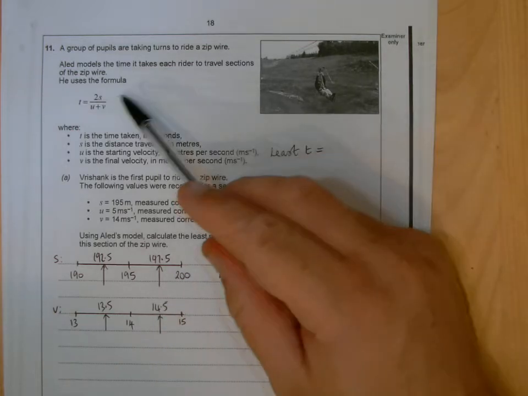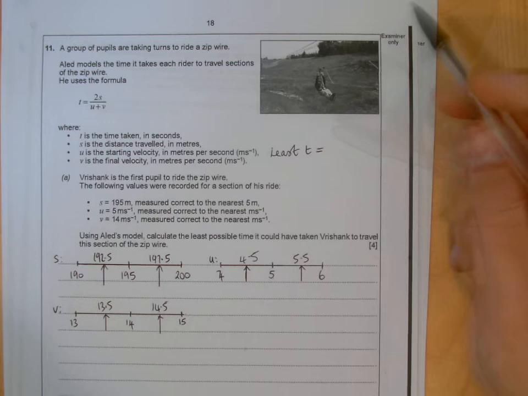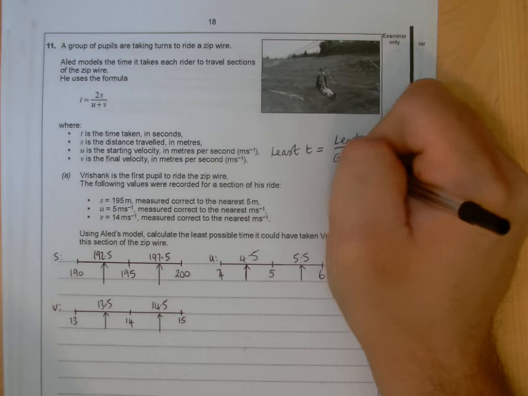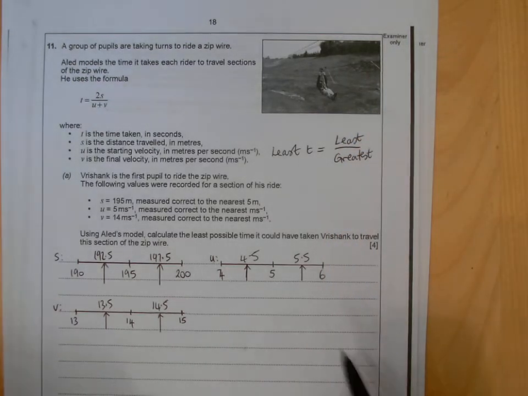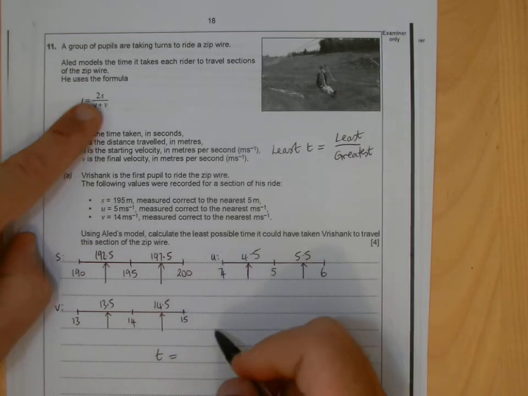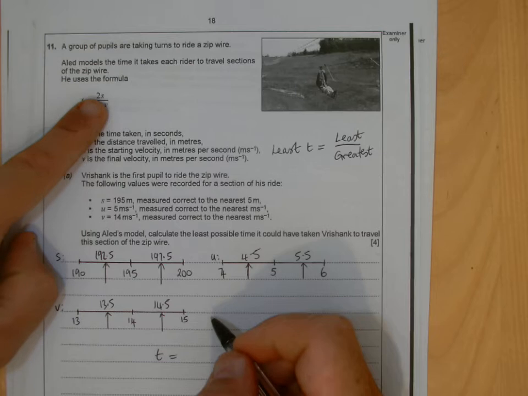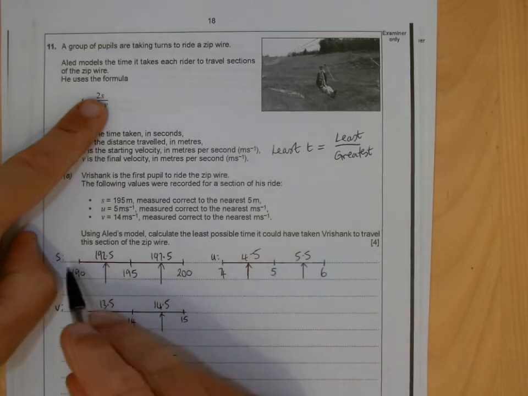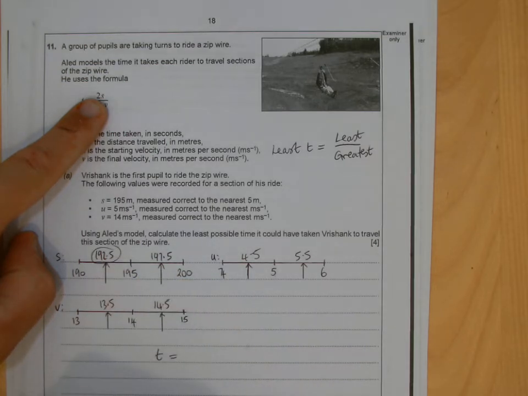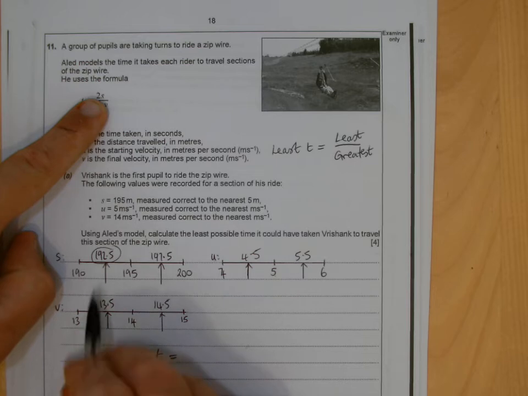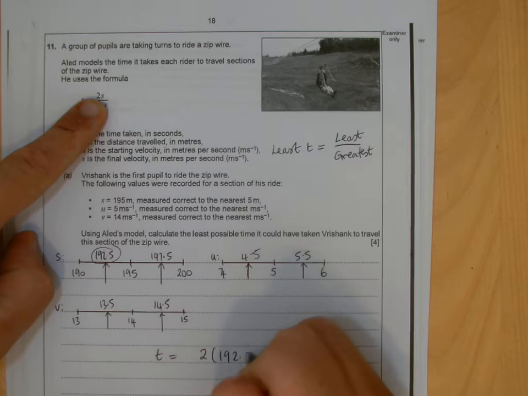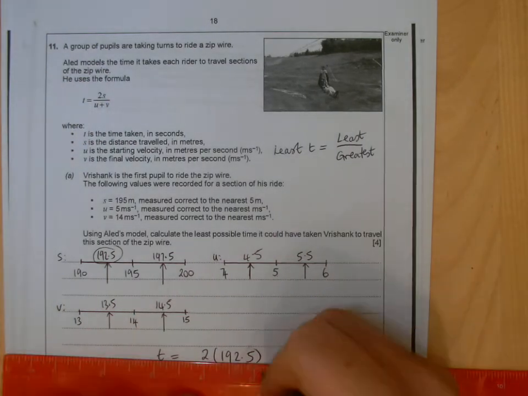Now to get the least time using this formula, because we're dividing, remember to get the least, on the top you need the least, and on the bottom you need the greatest. So when I now plug in values to this formula for t, I need the least on the top. So it says 2s. Because s represents the distance, I want the least distance, so I'm going to choose that one there, 192.5. I want the least on the top. But I've got to have 2 of them, so I've got to make sure I put 2 in brackets there. 2 times it, basically.